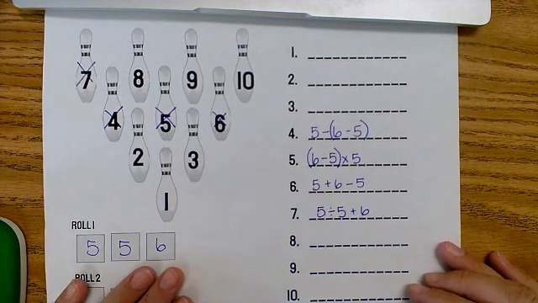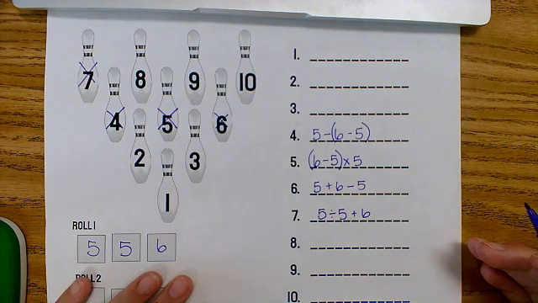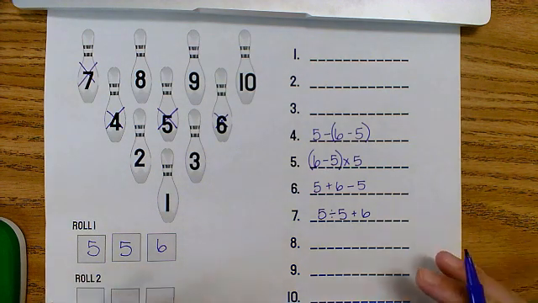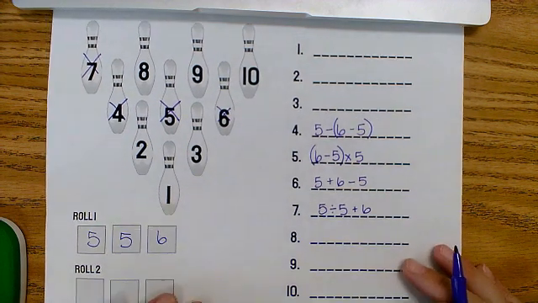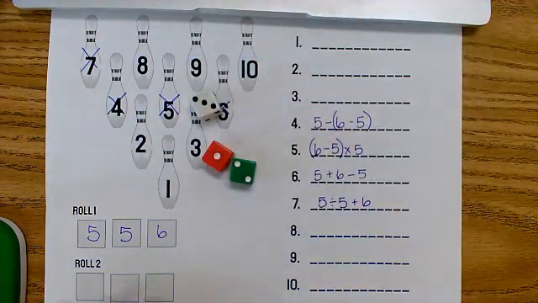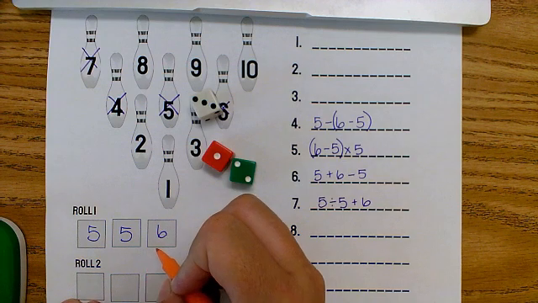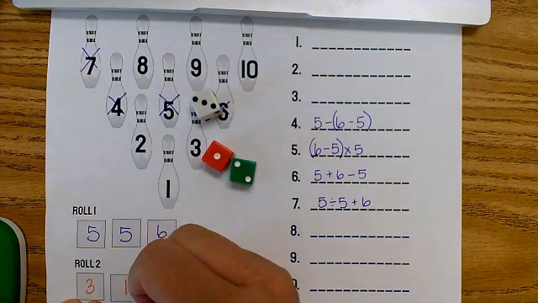So you give yourself a few minutes. When you think you've found all that you possibly can get with that roll, you get a second chance to roll the dice and see if you can get the rest of the pins down. So for the sake of time, I'm going to say that's all I can get, and I'm going to go ahead and roll my dice again. And this time I'm just switching colors to show that it was a new roll. So I get a 1, a 2, and a 3.